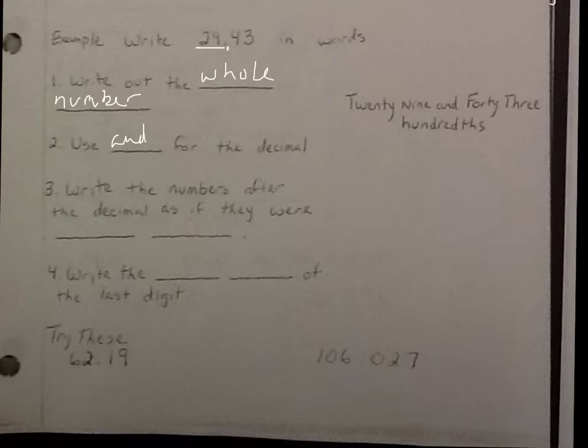Then you write the numbers after the decimal as if they were whole numbers. So if you look after the decimal, we have these two numbers here, 43. So you're just going to write it as if they were whole numbers, and then you write the place value of the last digit.